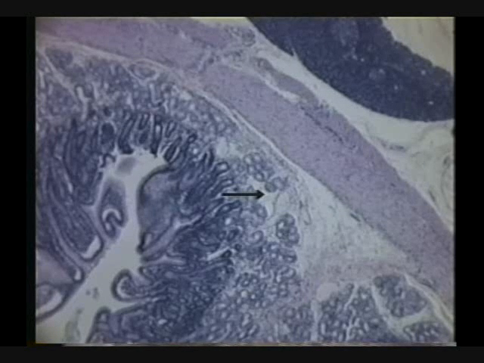Have I ever told you before, mucus is your friend? Okay. Mucus is there to protect you against acid, to lubricate. It is a very multi-purpose item.